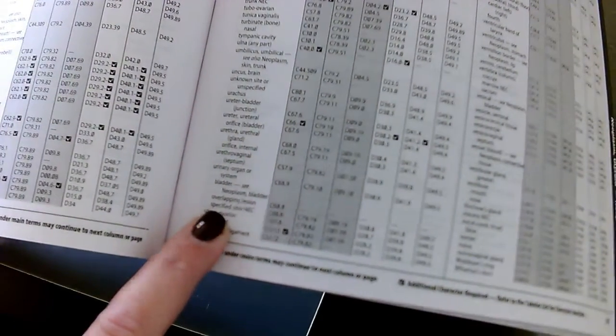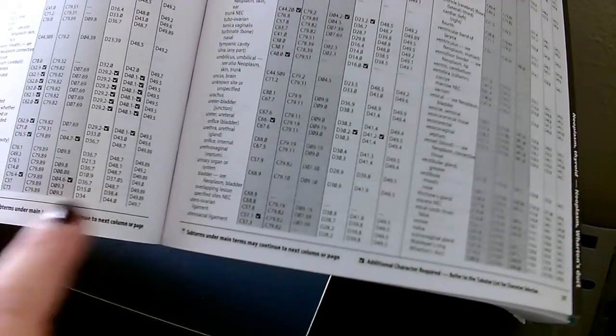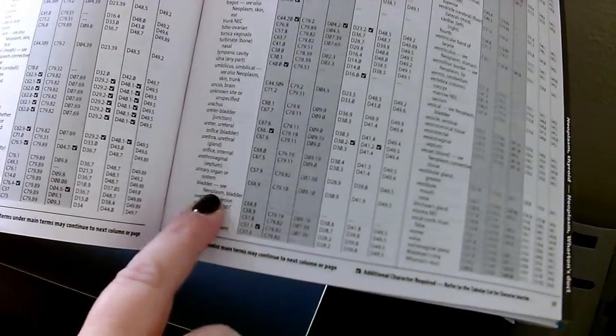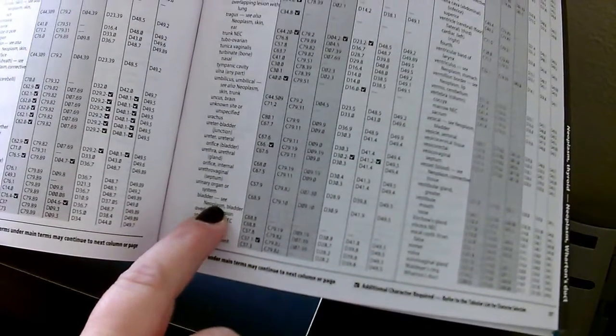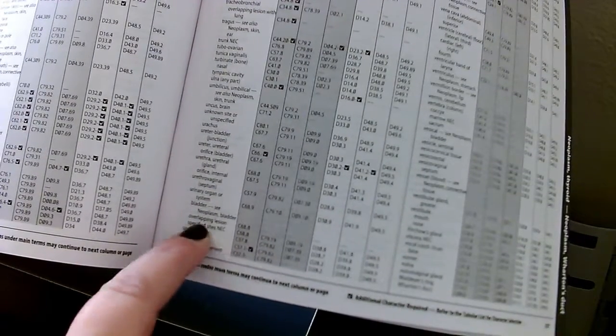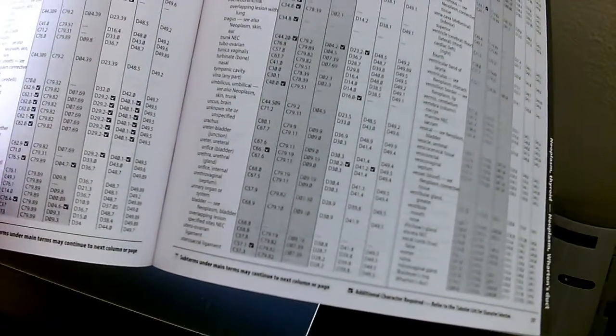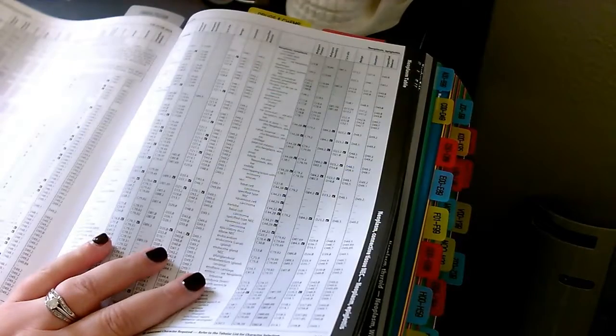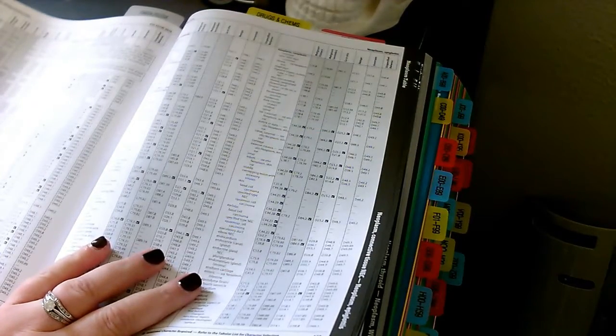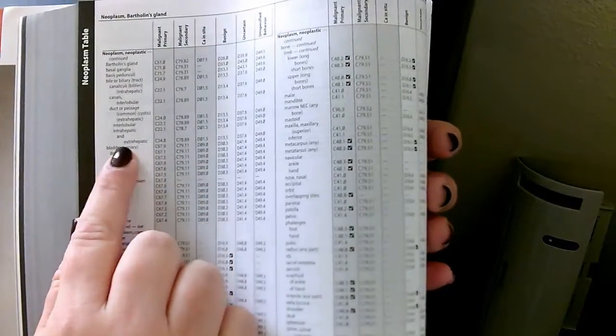Okay, so let me make this a little closer for you here. So we have here neoplasm, bladder, urinary system or bladder, see neoplasm, bladder, overlapping lesion sites. So let me go back here to bladder. I'm going to pause this for a second while I find it so I save you from watching me find this. Okay, so I found bladder.